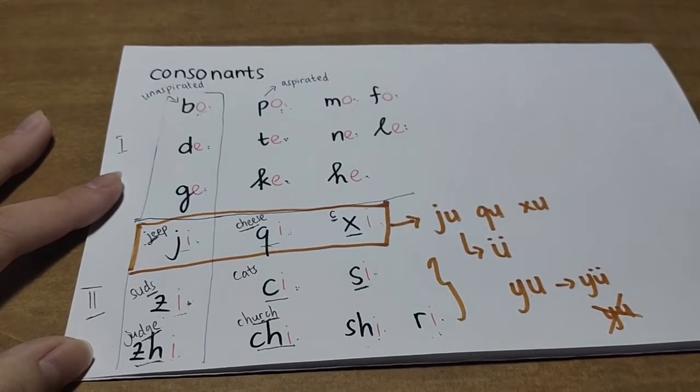Okay, let's try to read them all one by one from the beginning.